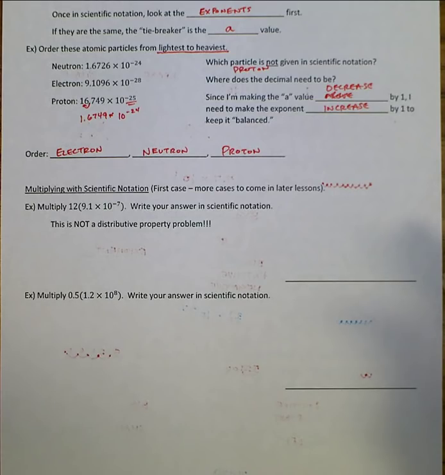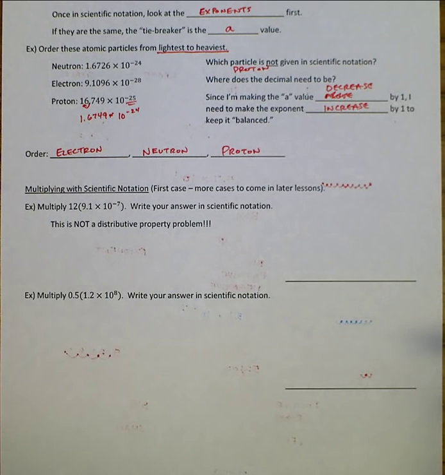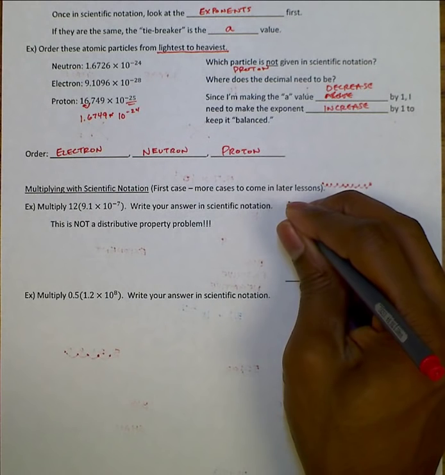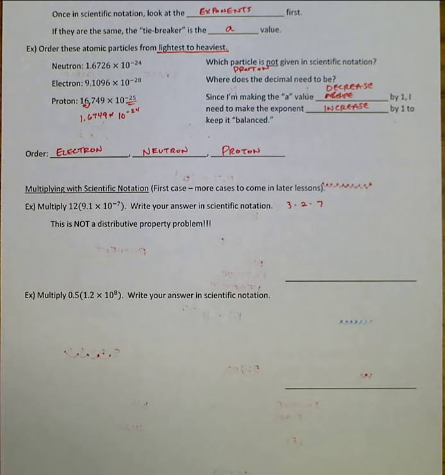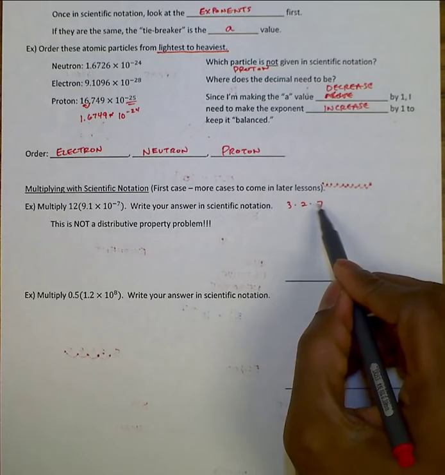All right, so big thing here, big idea, this is not a distributive property problem. Distributive property, if you'll remember, deals with addition or subtraction in these parentheses here. This is just multiplication. 12 times 9.1 times 10 to the negative 7. So in a problem like if we had, let's say, 3 times 2 times 7, it really wouldn't matter what order we multiply these by. If I do 3 times 7, that's 21.